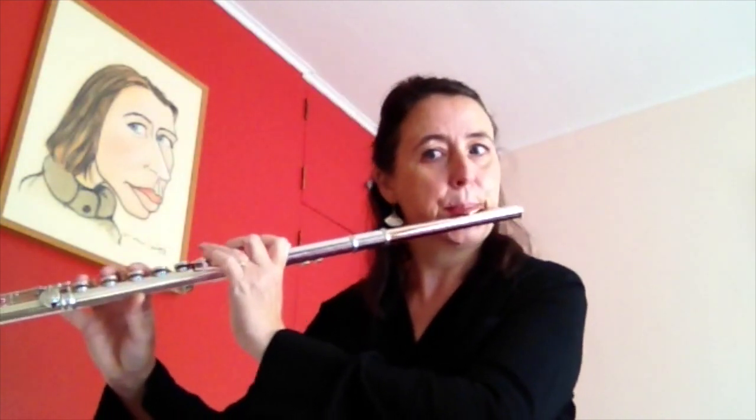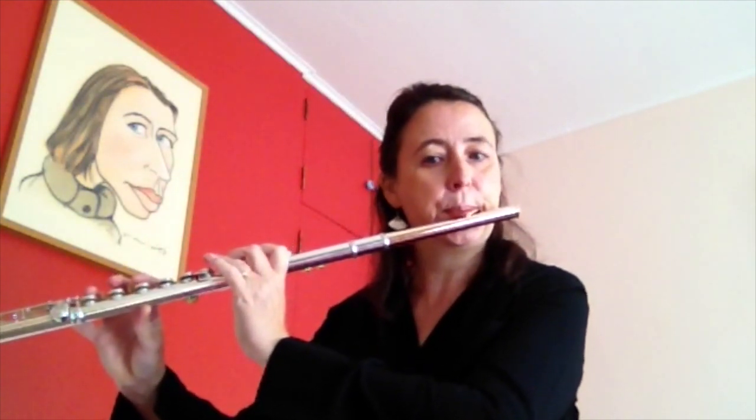So now I will play a microtone scale starting from the third octave G down up till the second octave A. Let's do this another time.